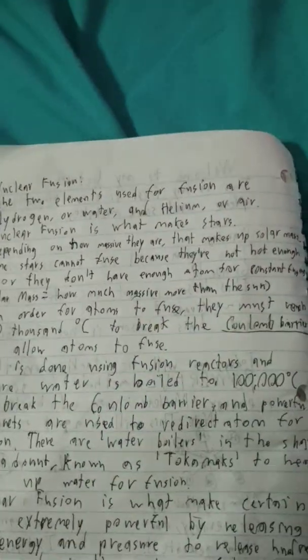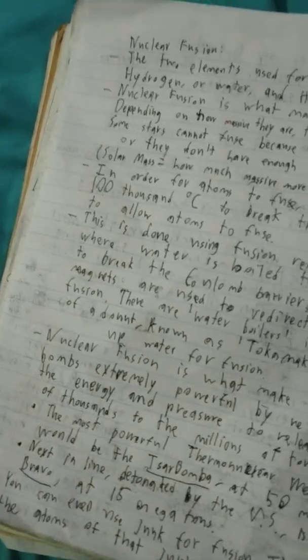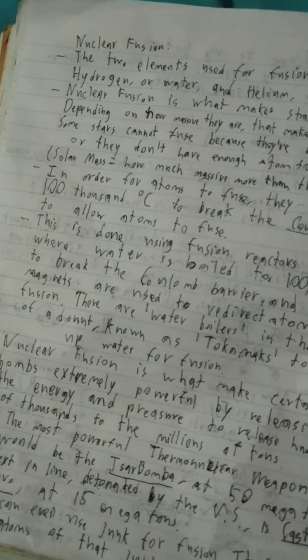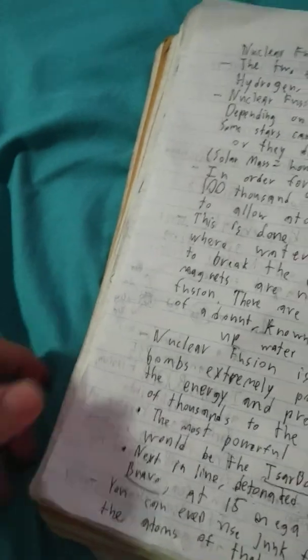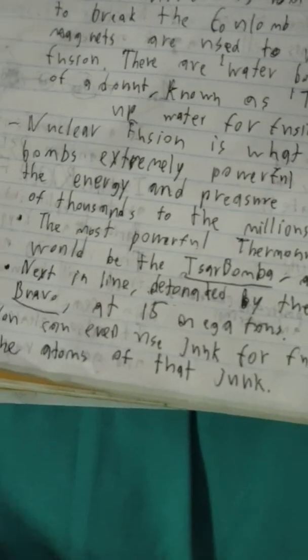Also, some stars cannot fuse, so they're called brown dwarfs. Some others don't fuse at all, so they become gas giants. Gas giants would have been stars. However, they weren't dense enough, so they weren't hot enough for nuclear fusion. So they become storms. One more thing is that nuclear fusion is what makes certain bombs extremely powerful by releasing the energy and the pressure to release hundreds of thousands to millions or even hundreds of millions of tons.